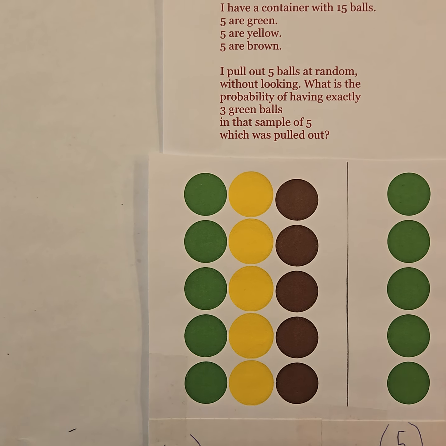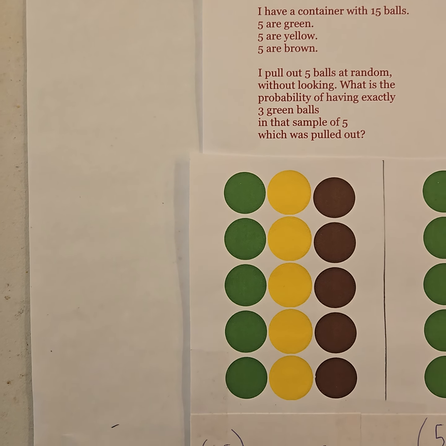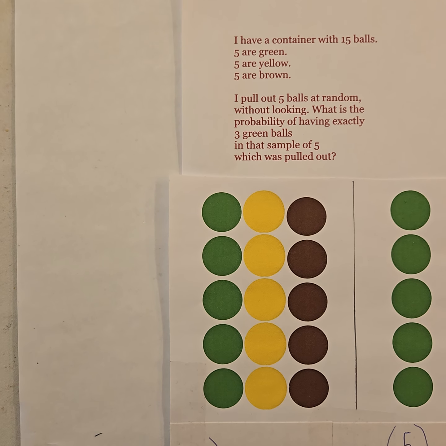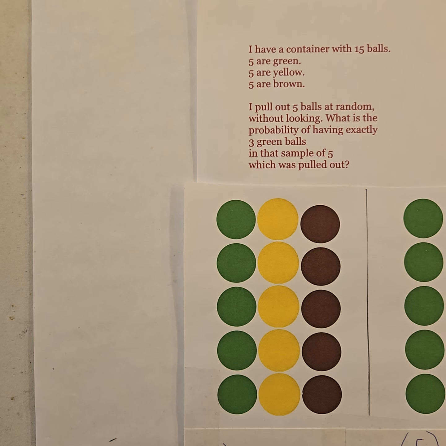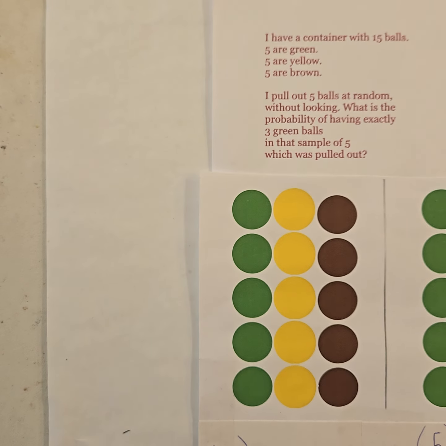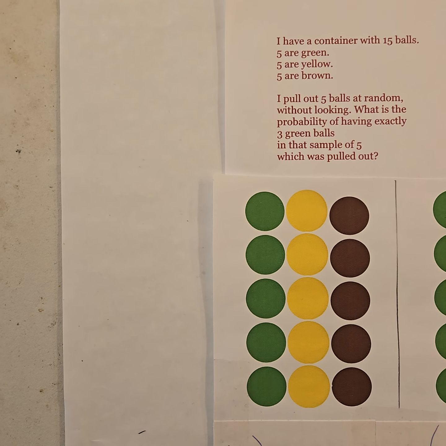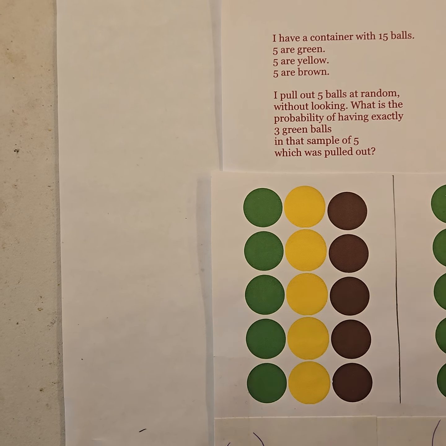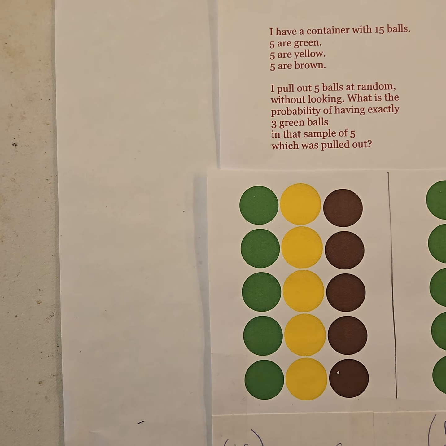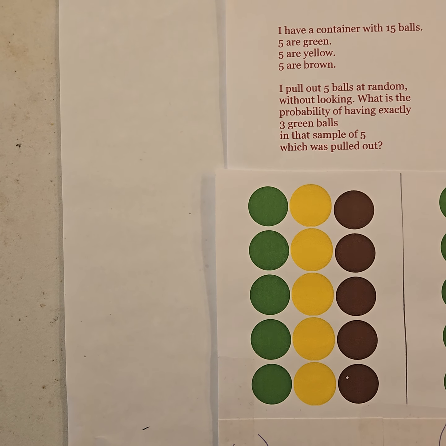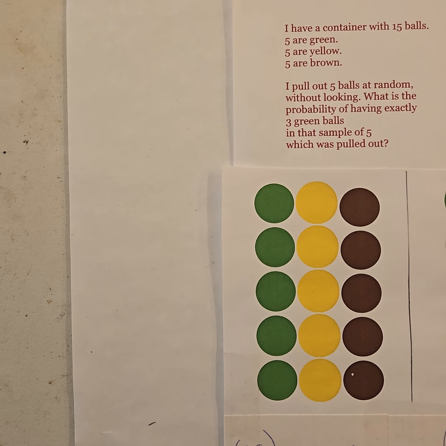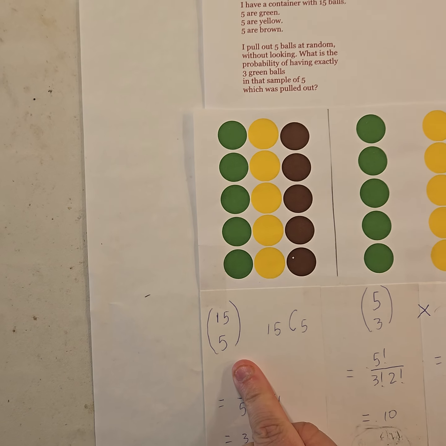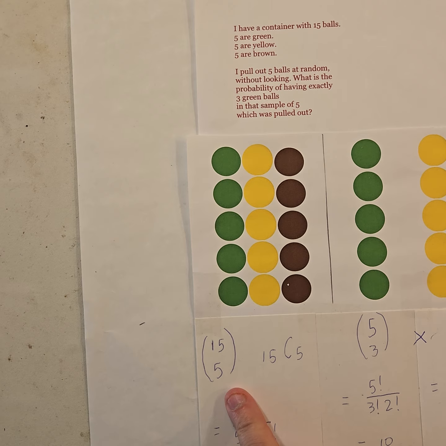And I'm going to now pick 5, and I'm going back to that concept. That's the number of ways of doing a certain method, in this case 3 greens, versus all the ways possible. I'm going to start off with the bottom of that fraction, the number of ways possible. There are 15 balls, and there are different ways of taking 5 of them. Based on what we learned before, that is 15 choose 5.